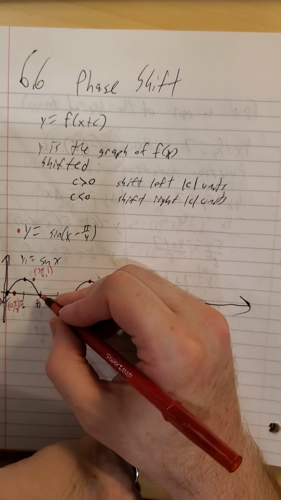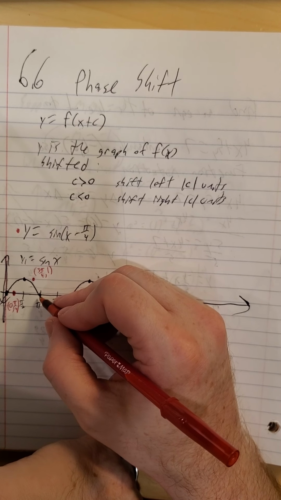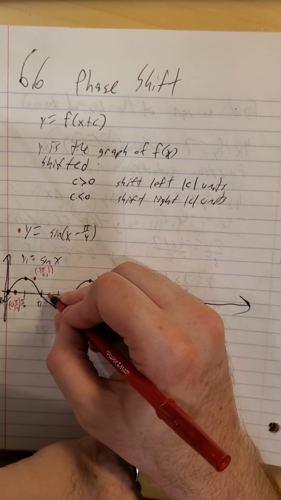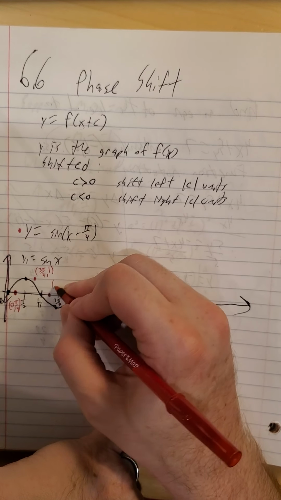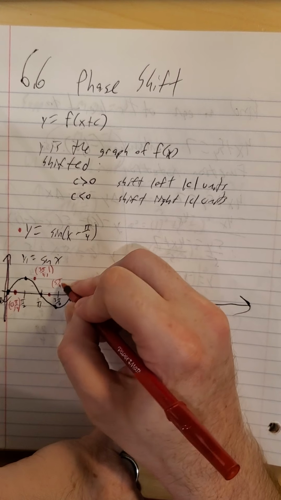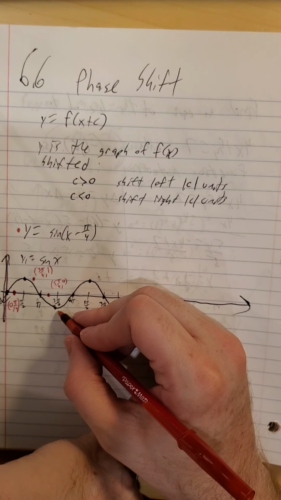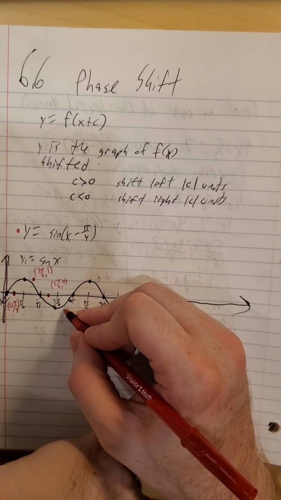We have an output of 1. Pi plus pi over 4, 5 pi over 4, we're back to 0. Three pi over 2, or 6 pi over 4, plus 1 pi over 4 is 7 pi over 4.